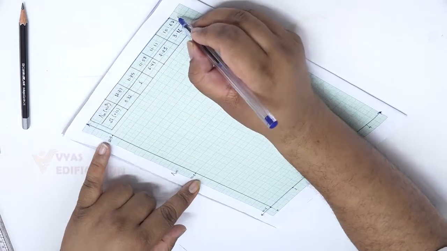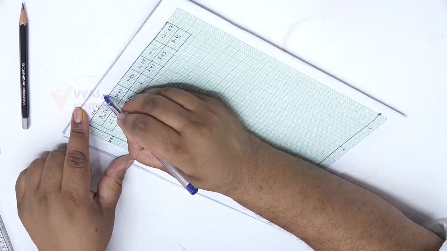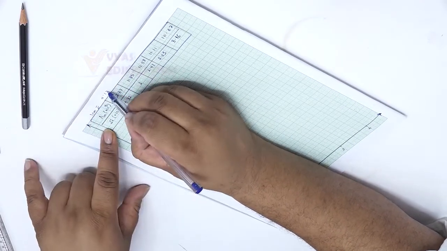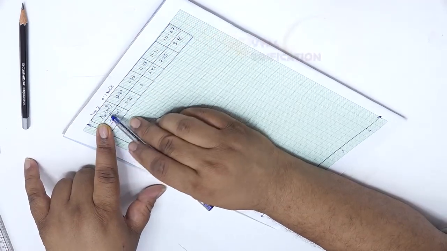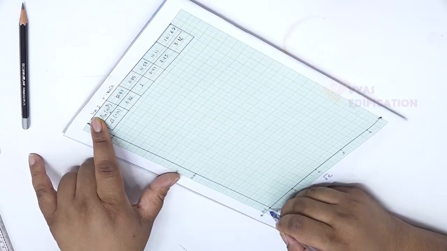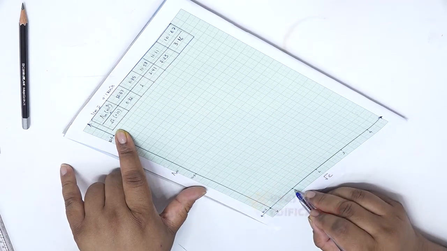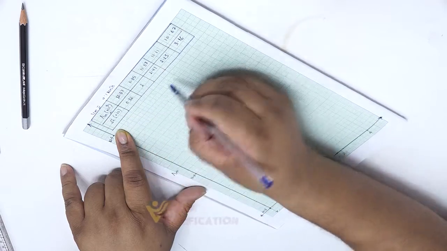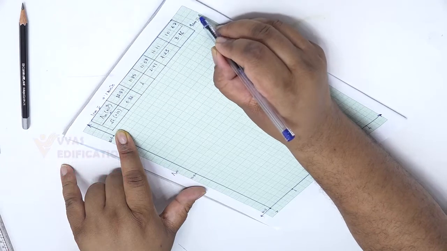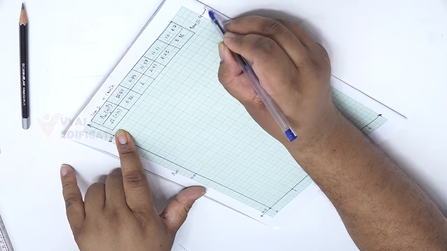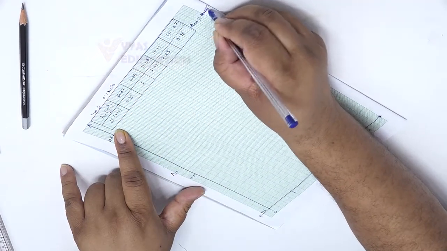That means 1 centimeter on the y-axis corresponds to how much? 0.1 units. For 0.1 variation in lambda m, I'm going to use 1 centimeter. Beautiful. And for root C, as you can see, I'm using 4 centimeters for 1 unit. No, sorry, 4 centimeters correspond to 1 unit.